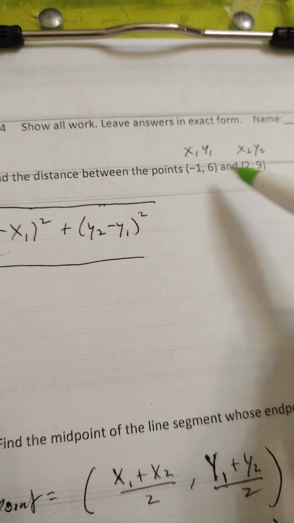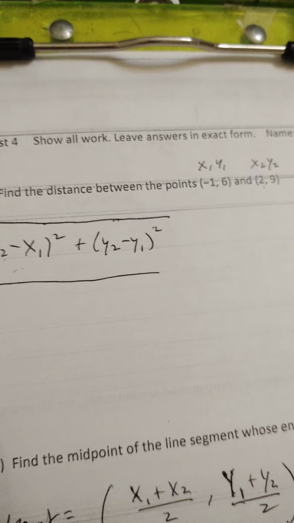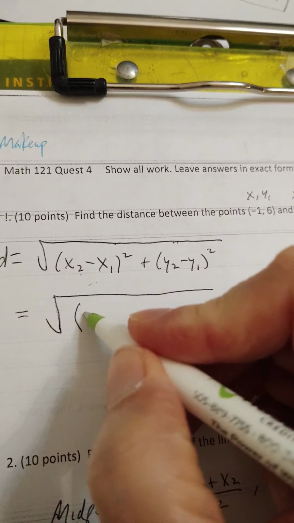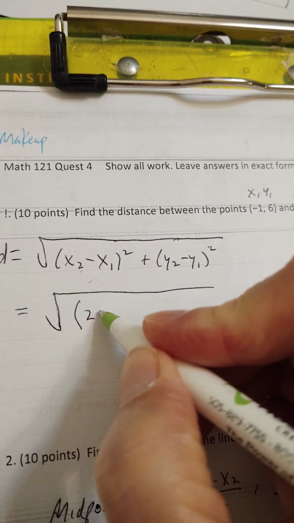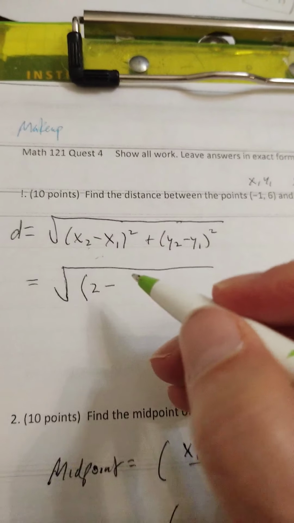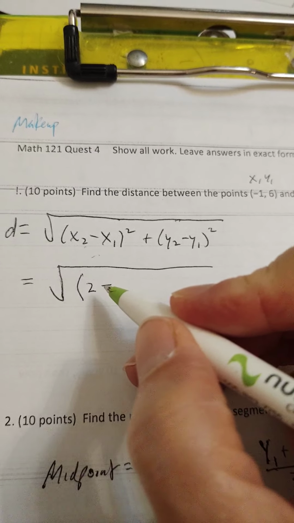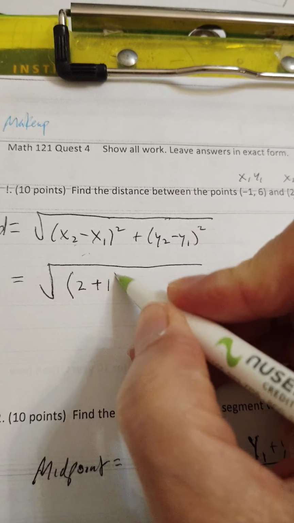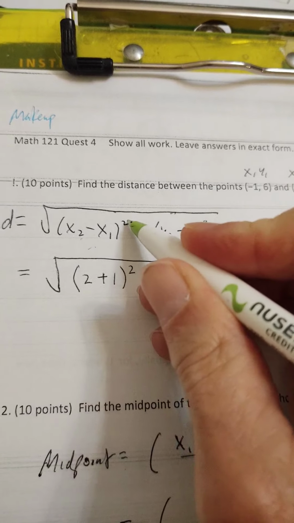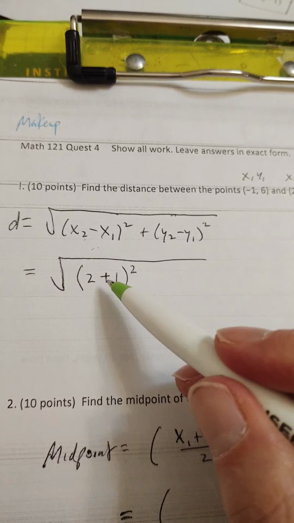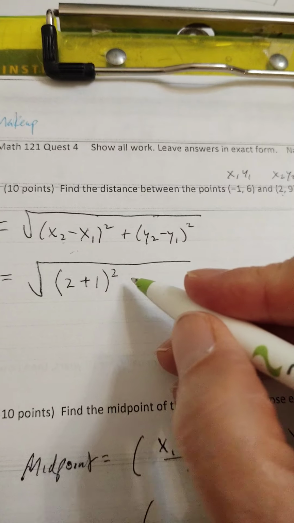But, again, the order doesn't really matter. So I'm just going to write, in place of x sub 2, 2. And then minus x sub 1. Our first x coordinate is -1. So minus a -1. What does minus a negative mean? It really means plus. So I'm just going to save time and write +1 all squared. Don't forget to bring down the square. So minus a -1 becomes +1 all squared.